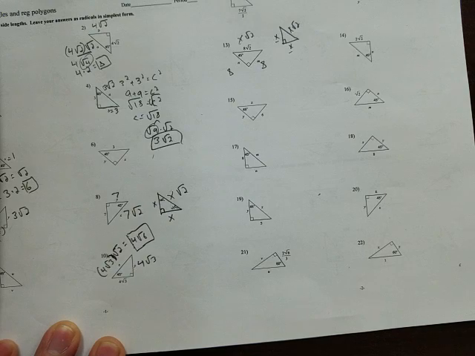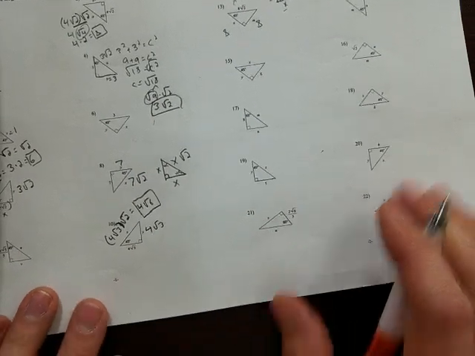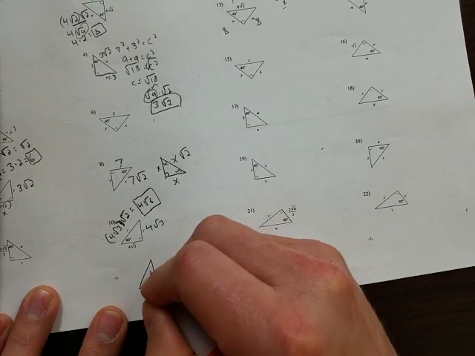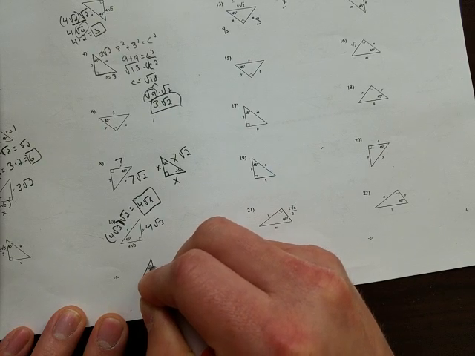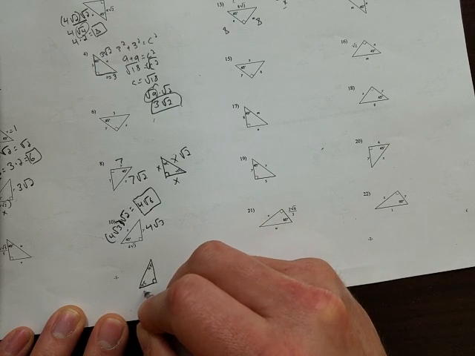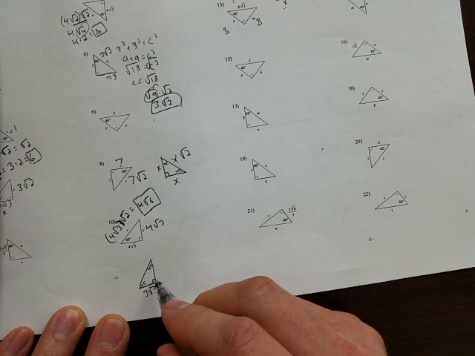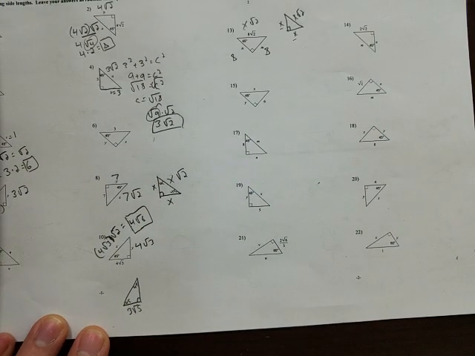That's it. All right. Let's see if there's another one like that for you to try. I don't see one right now, so I will make one. Let's say we've got a problem like this, and I tell you that this is a 45, 45, 90, and that this leg length here is 3 square root of 5. Then go ahead and try to find out this leg and then the hypotenuse. Pause it and try it.